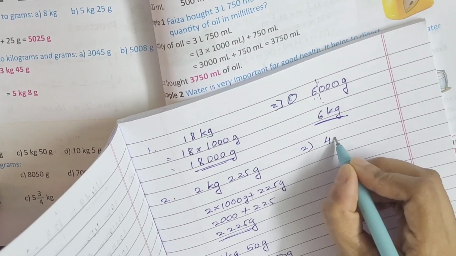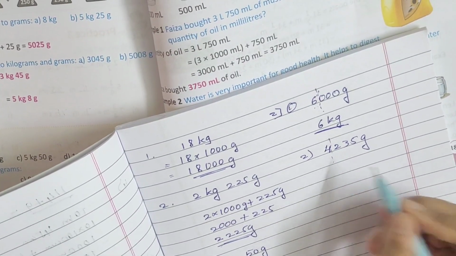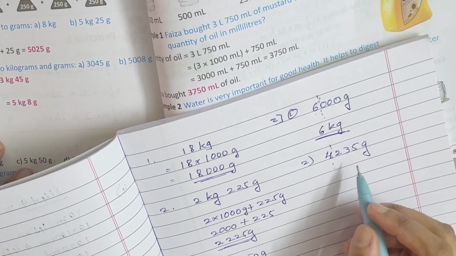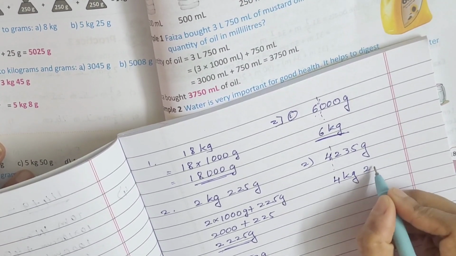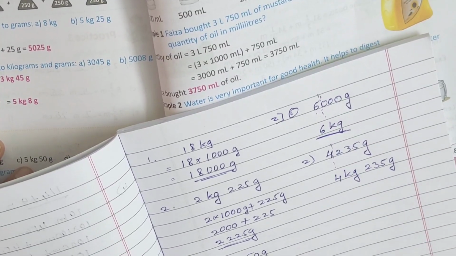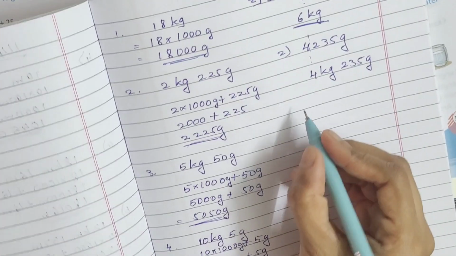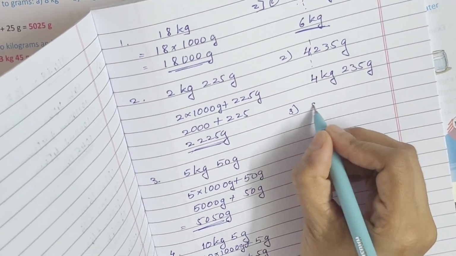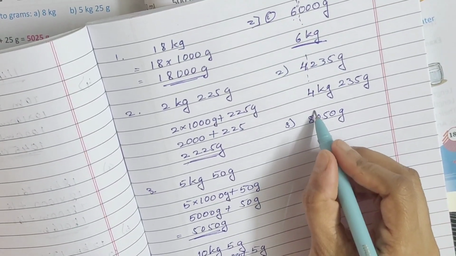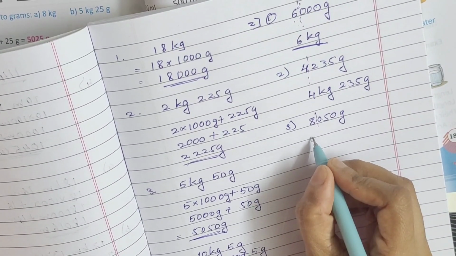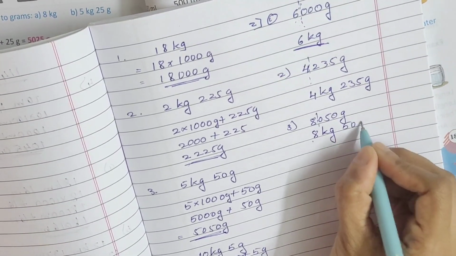Next, 4235 gram. So divide the thousands and hundreds. 4 kg 235 gram. Next, 8050 gram. 8 kg 50 gram.